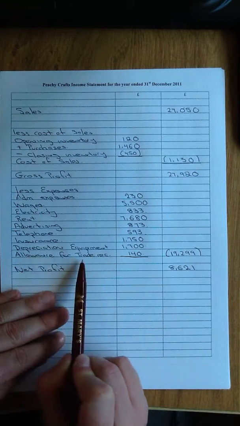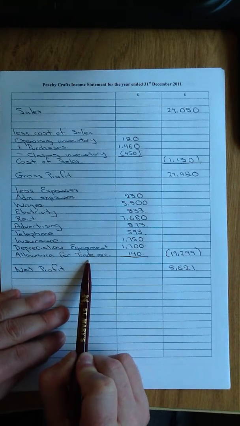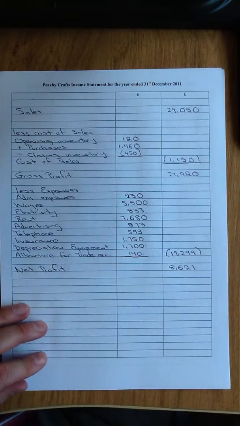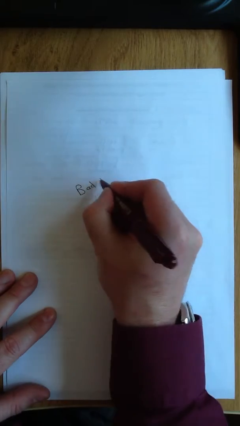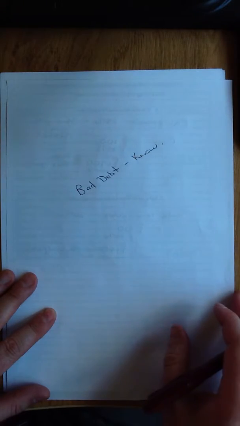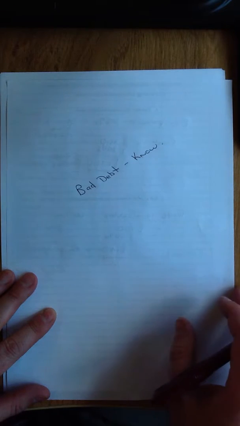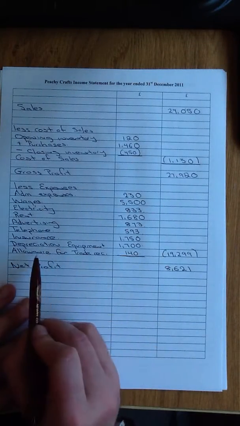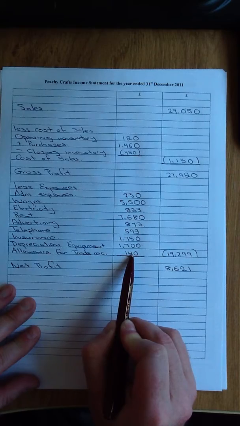We have an allowance for bad debts here, but if there were any actual bad debts, they would go in here also. Remember, there is a difference between a bad debt and an allowance for bad debt. A bad debt is where you know that a customer will not pay. For example, the customer has left the country, the customer has closed down. So if you know that a customer will not pay, it's a bad debt. You write it off. So you would put that into your expenses. Bad debt and whatever the amount is.